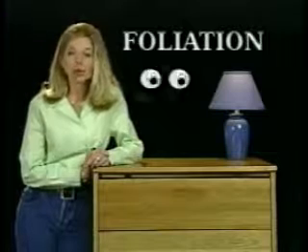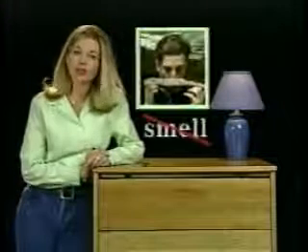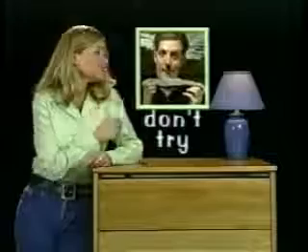You can see foliation and you can feel it. You can't smell foliation, so don't try.